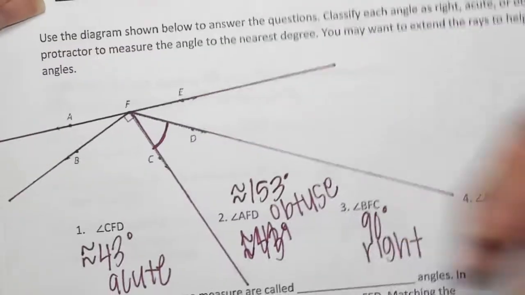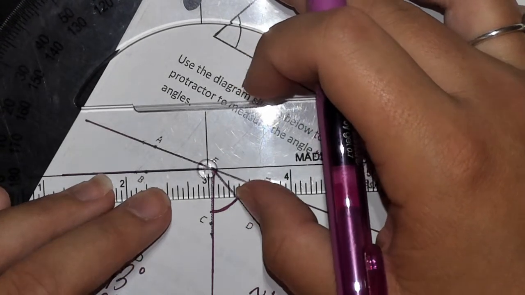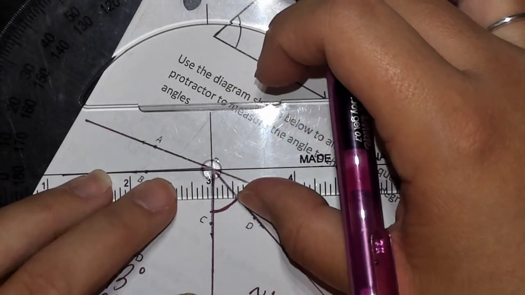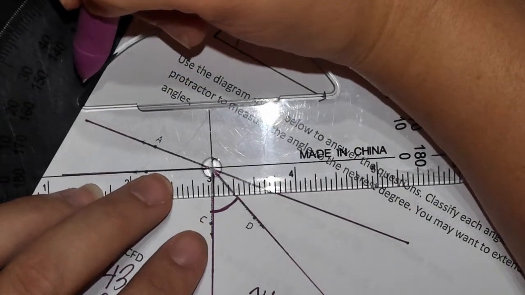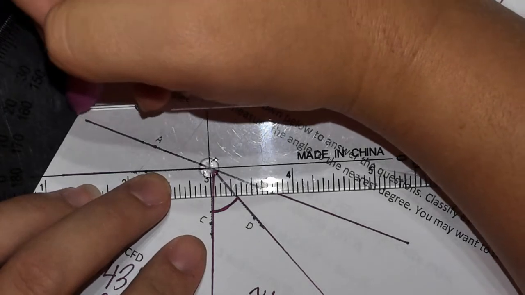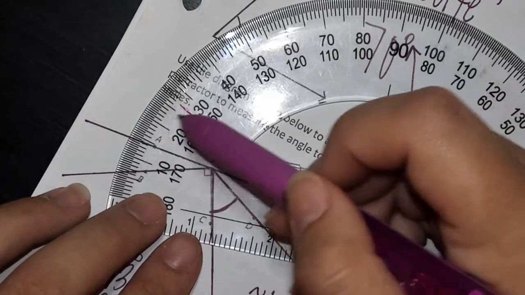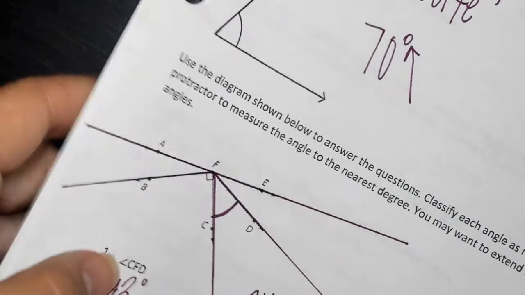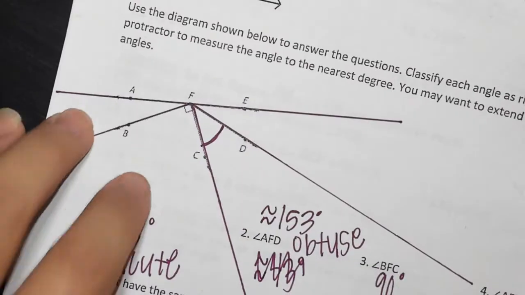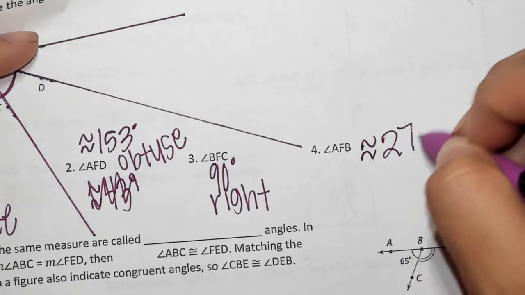Okay, A to F to B. Now, this one doesn't extend as far, right? I can't even see it. So let's just guesstimate. If I drew a line on top of my protractor without a Sharpie, because that wouldn't come off, and I tried to extend it, I would say that it's, I don't know, 26, 27. Which is not fair because it didn't extend all the way, so you couldn't really see it. So I'm going to say 27-ish, and that's acute.